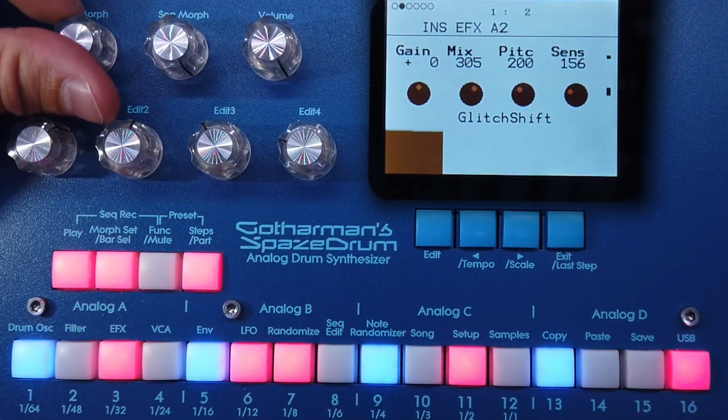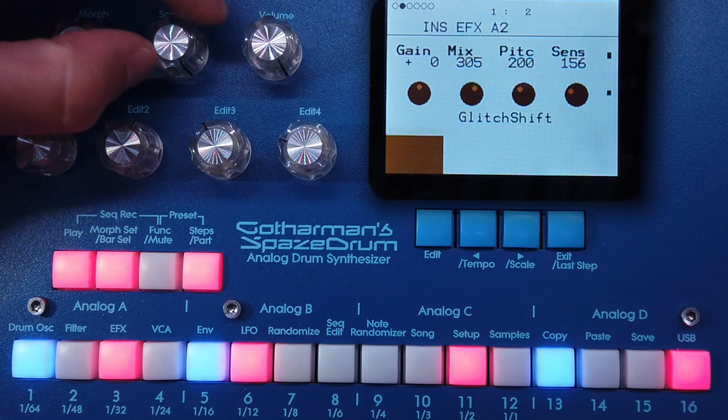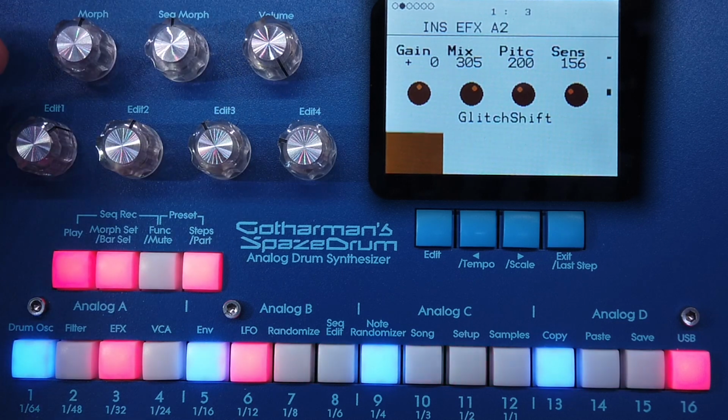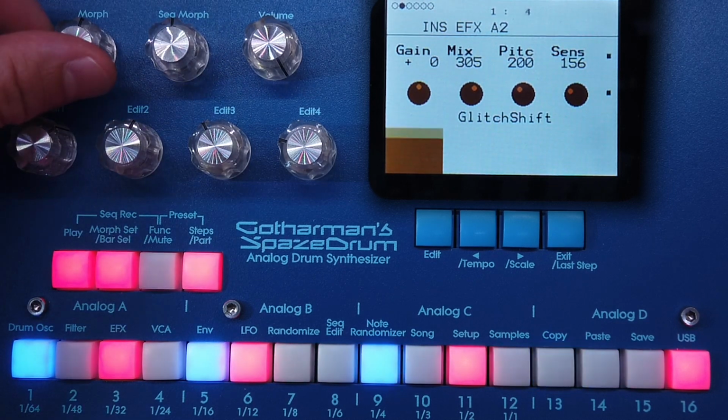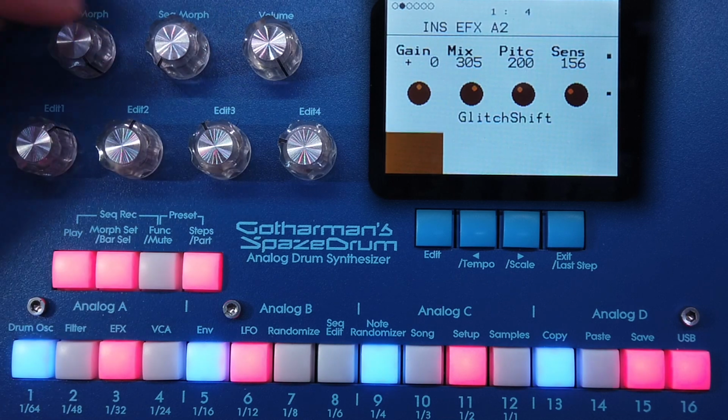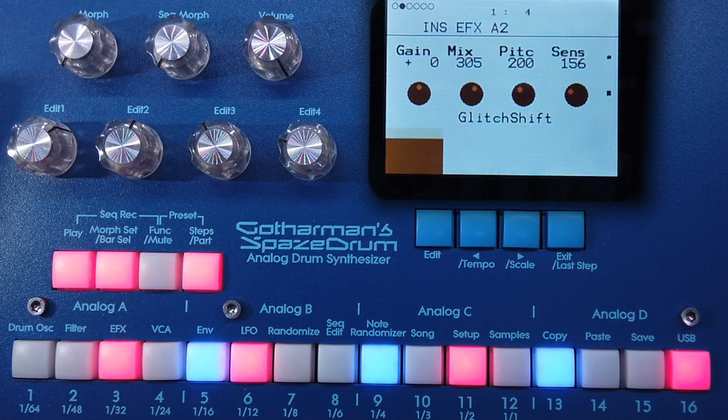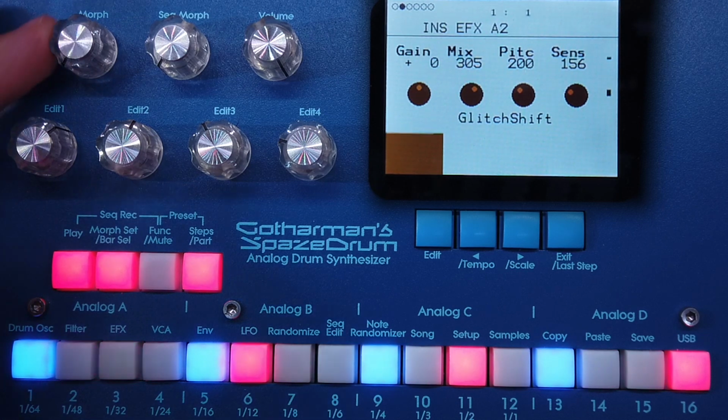And of course we can also morph the audio. Something in between. And this is the original sequence and sound again.